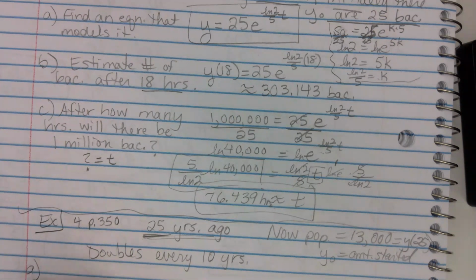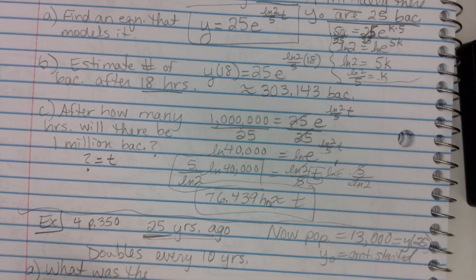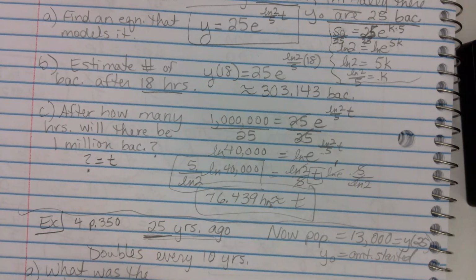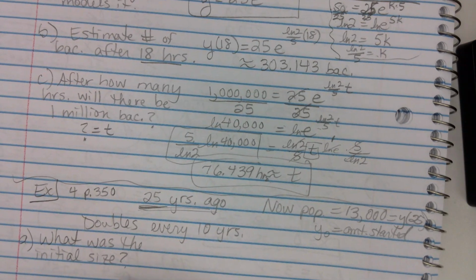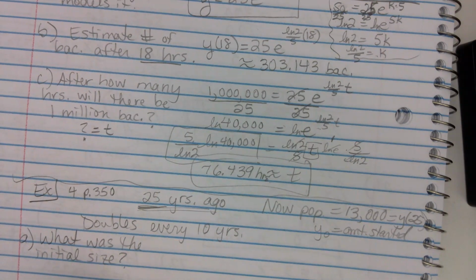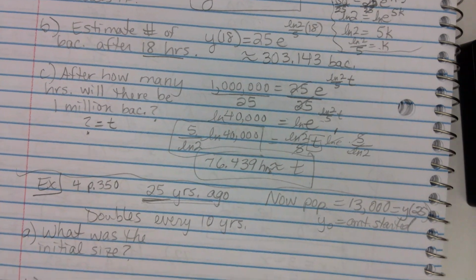Part A. Wouldn't this just be kind of like a half-life problem? It's going backwards. Well, I probably wouldn't even think of it. I would just think of it as exponential growth. Part B, estimate the population 5 years from now.